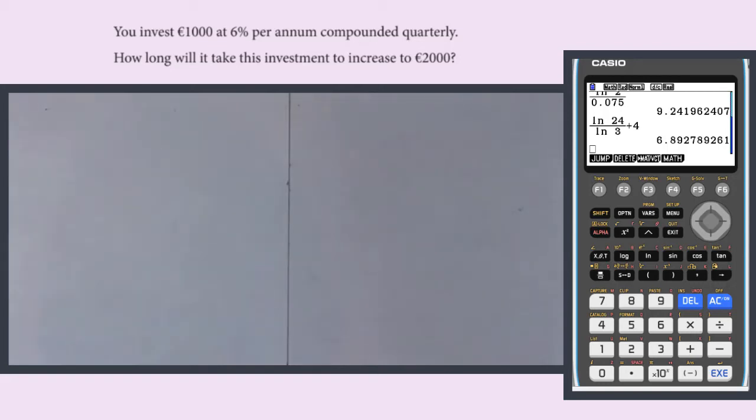You invest 1,000 euros at 6% per annum, compounded quarterly. How long will it take this investment to increase to 2,000 euros? And again, yes, a graphical method will solve this perfectly well. It is a calculated question anyway. But what I'm trying to do is show you how you can do this with logarithms.